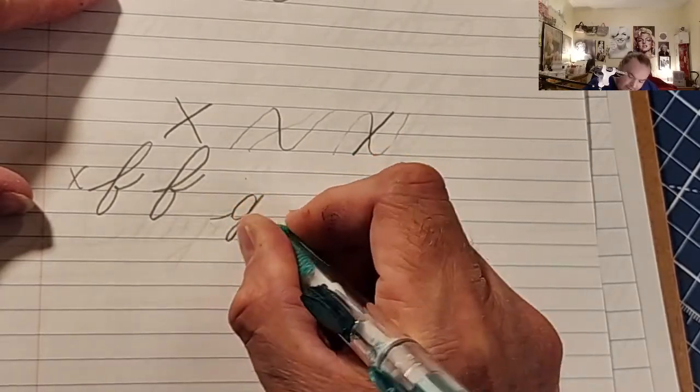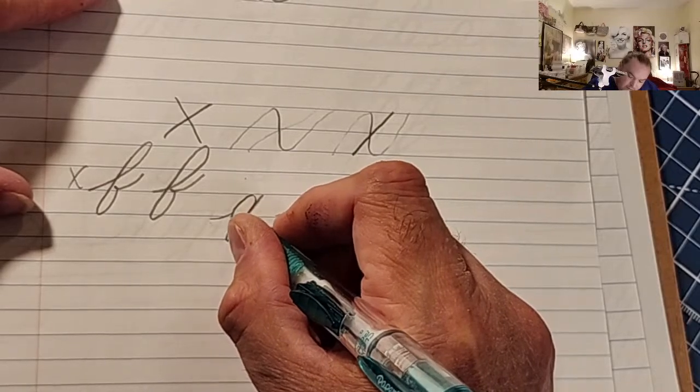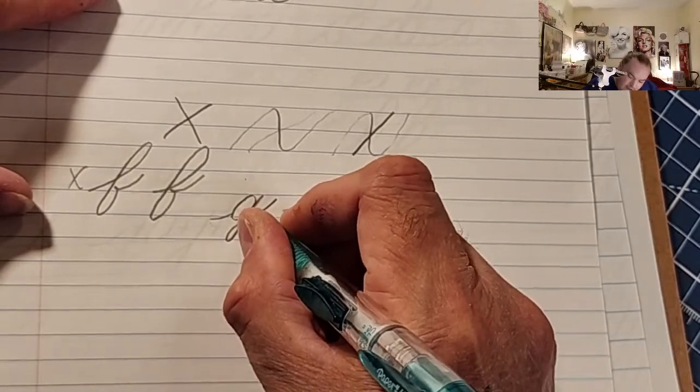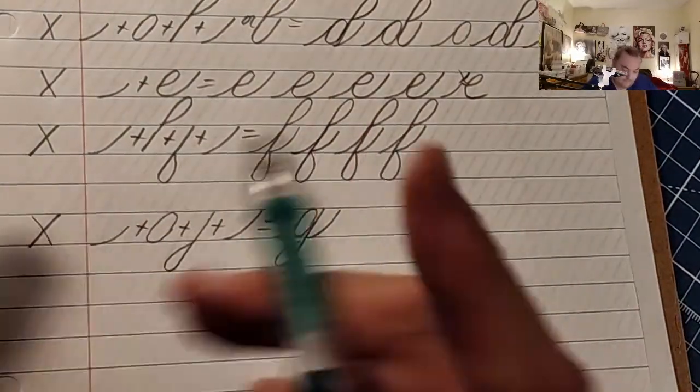You will drag the ink from here to here, and you will have a little blob in there, and you don't want that to happen when we get to ink. Okay.